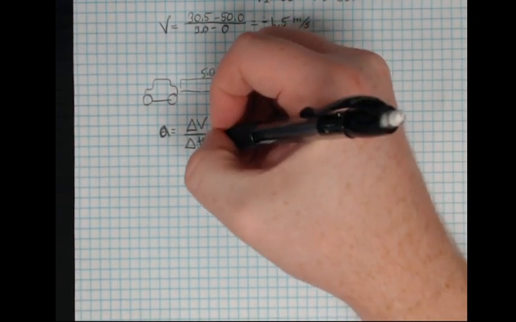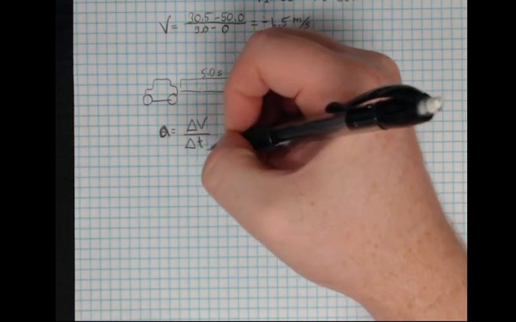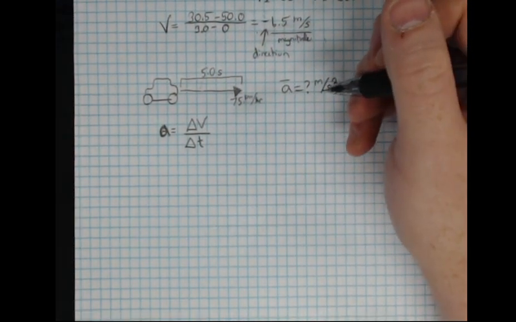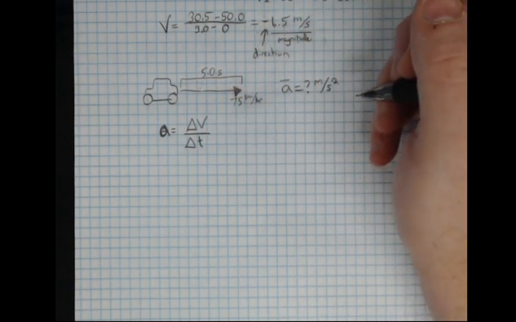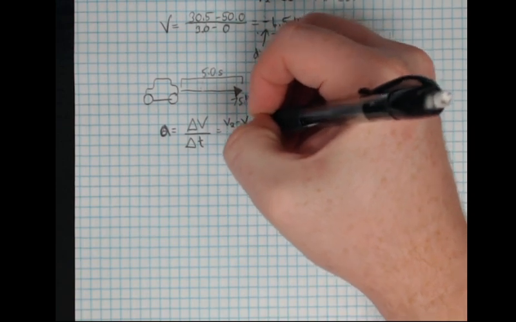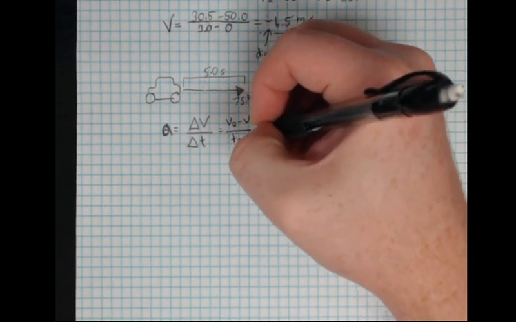I'm going to try and get better at my t's as well so they don't look like plus signs. So I'm going to try to make this little squiggle at the bottom just to make them look a little bit more like t's instead of crosses or plus signs. So this is going to be v2 minus v1 over t2 minus t1.